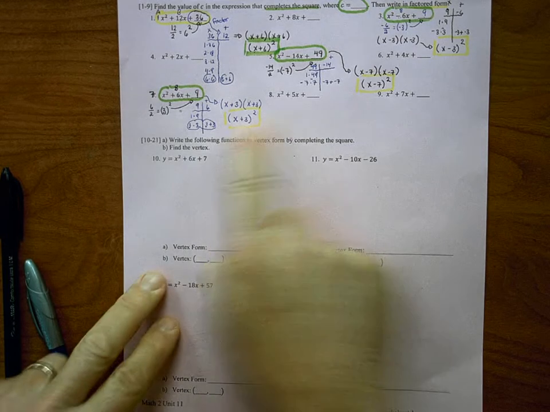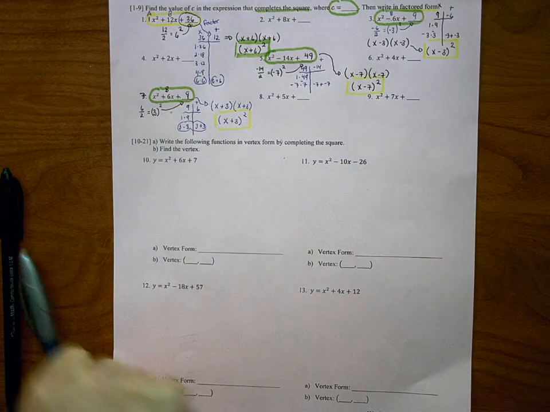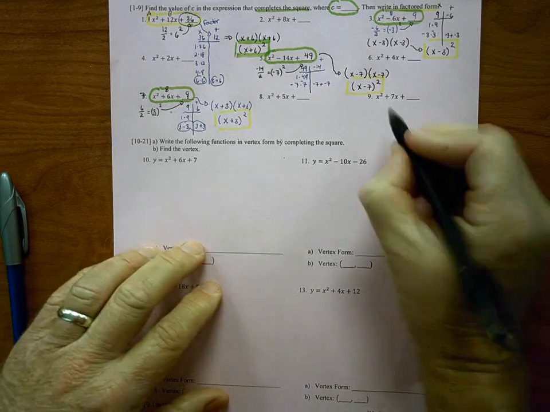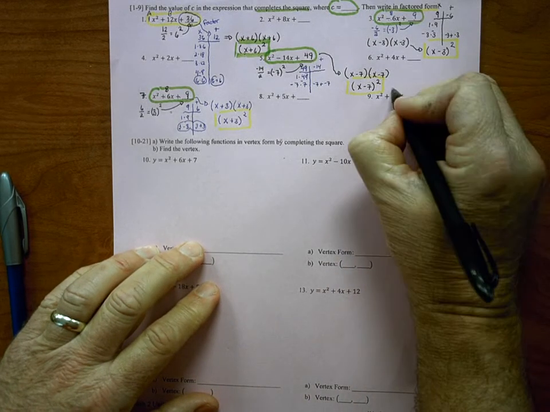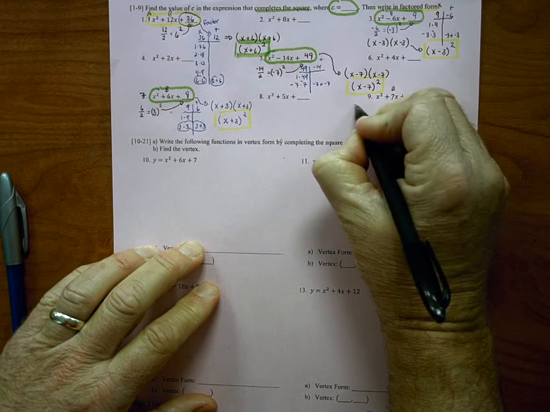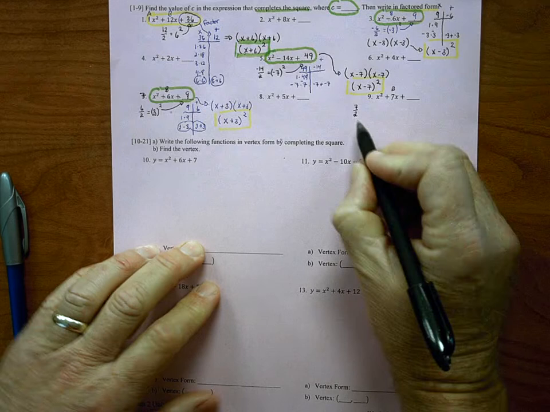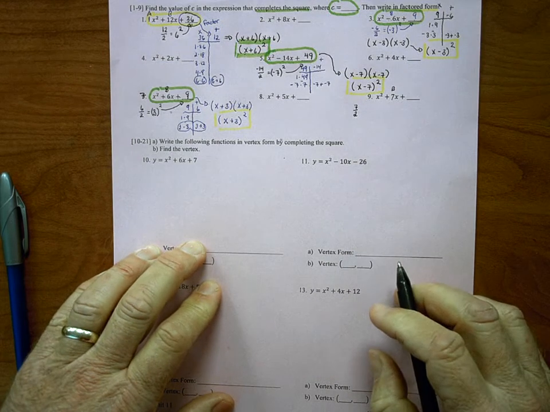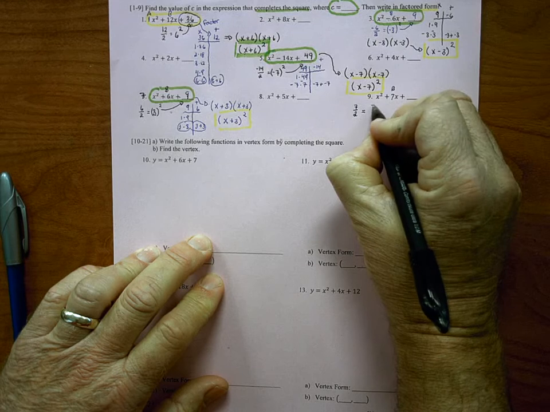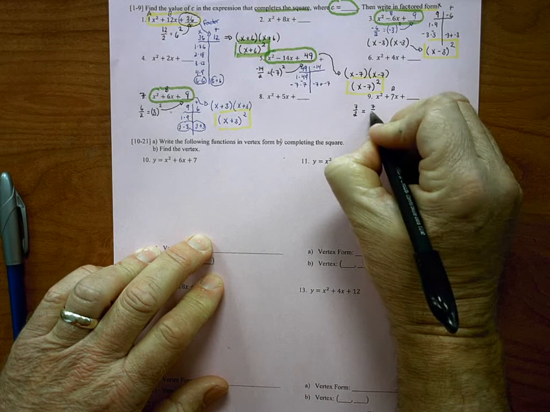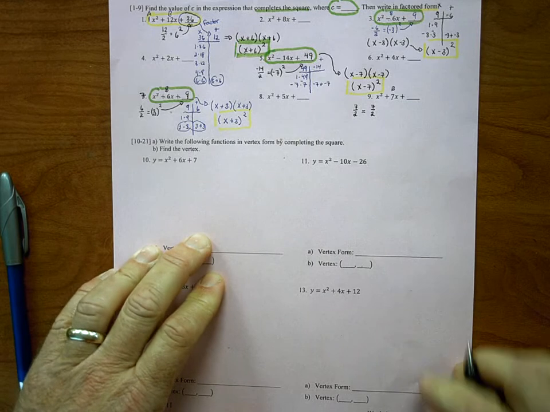Okay, then we get to number 9, and number 9 is a little bit trickier because we're going to end up with an odd number. Okay, so same process though. So I'm going to complete the square. So I'm going to take the b value, which is 7, and I'm going to divide it by 2. Now here is my suggestion. Because 2 does not divide into 7, and if you got a result, you would get 3.5. Don't go into decimals. Go ahead and just leave your answer as a fraction if it doesn't divide out.